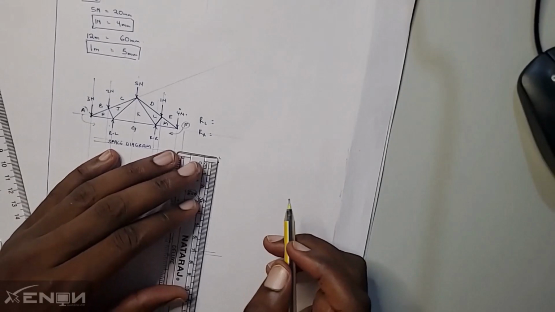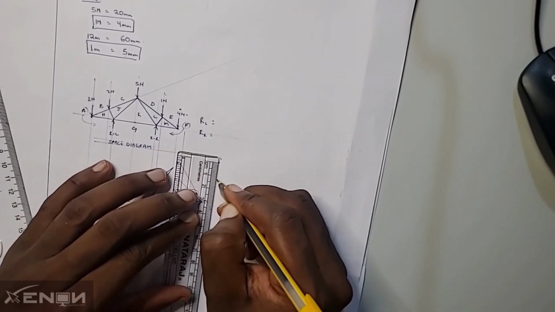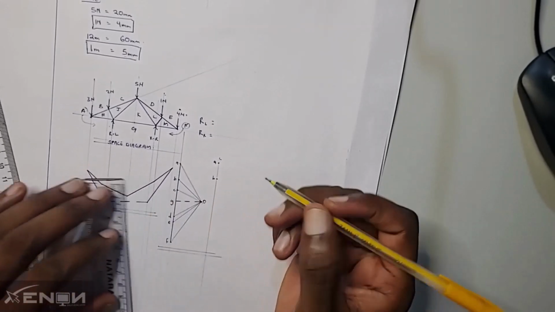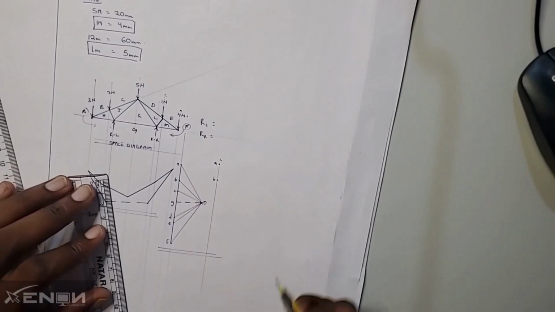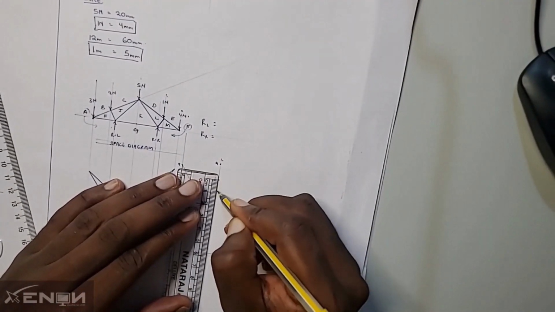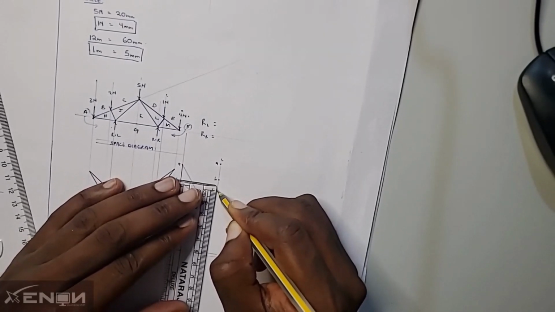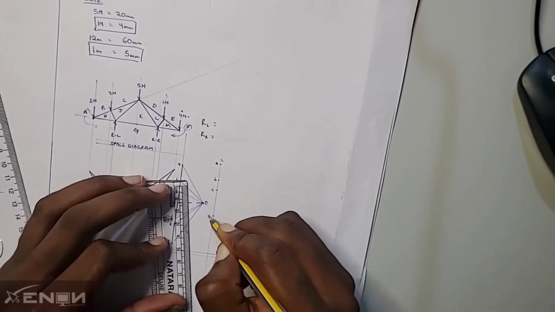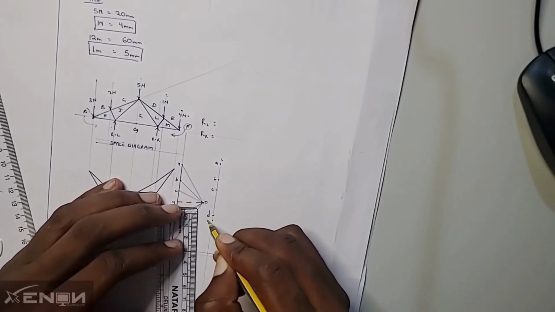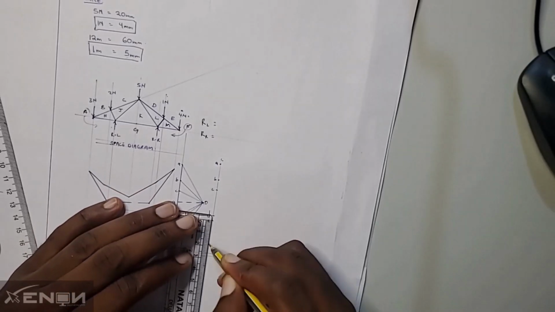AB is 3 newtons. So I'll measure 3 times 4, that is 12. So measure 12. So A, B, or you can simply transfer this one onto this point. So BC is 2 times 4, that is 8. So C, then CD is 5, that is 20. Then DE is 1, that would be 4. Then EF is 4, that would be 16.